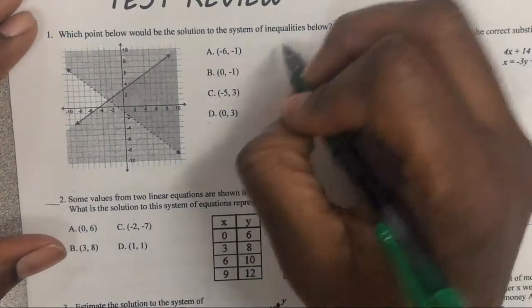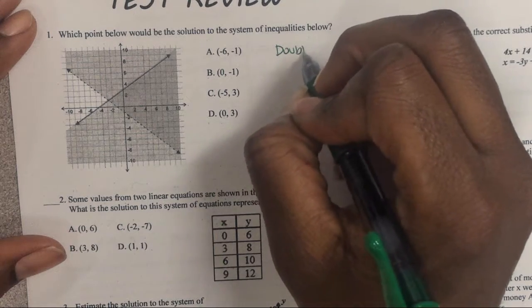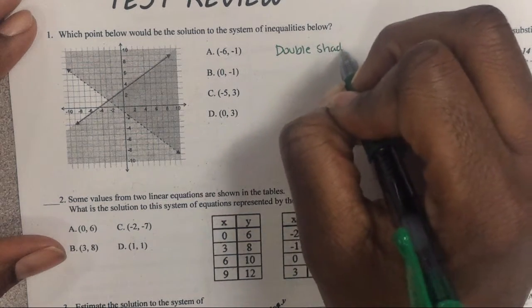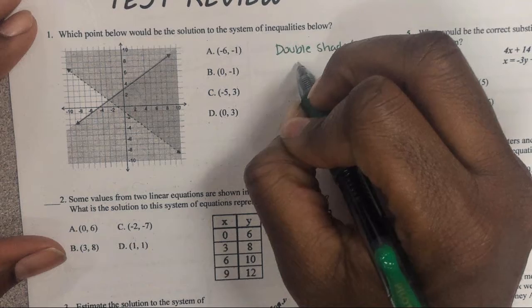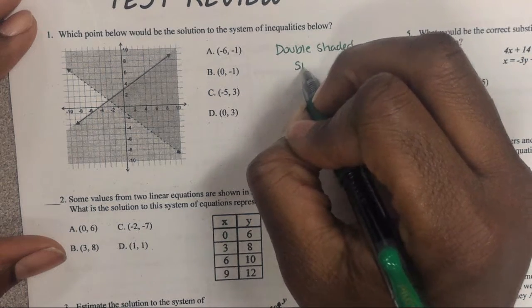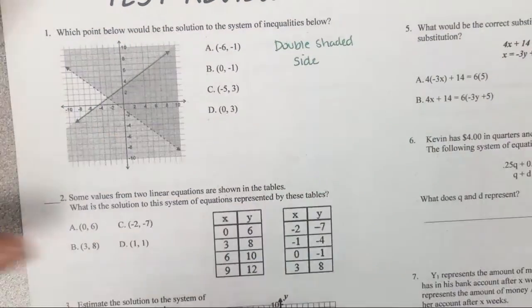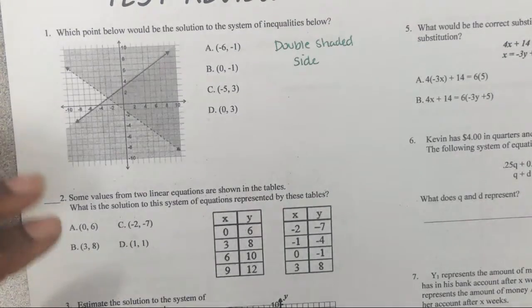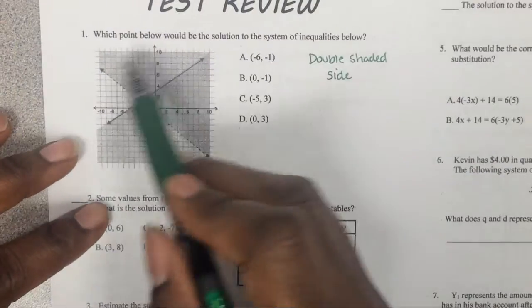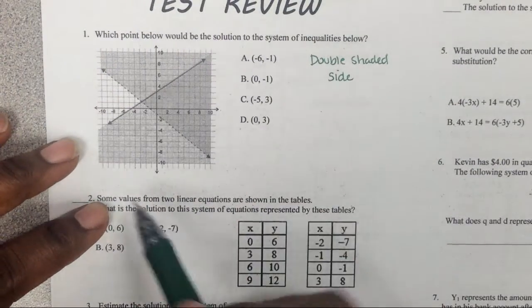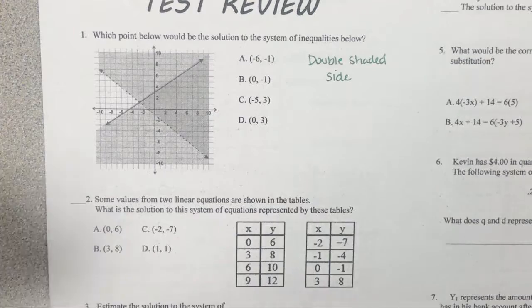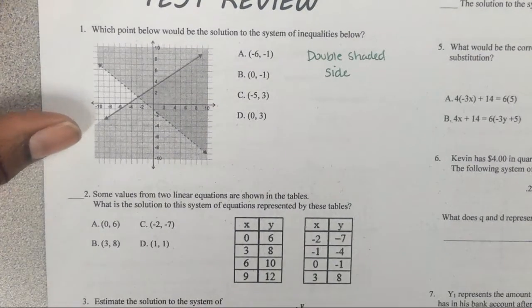However, remember we're looking for the double shaded region. Not just one shaded, but the double shaded side, which is technically 2 sides together. And that's where our point has to be. Think about where you think the double shaded side is. It should be a little bit darker. Okay? And that will help you find the solution there.